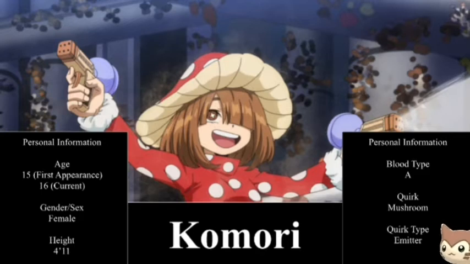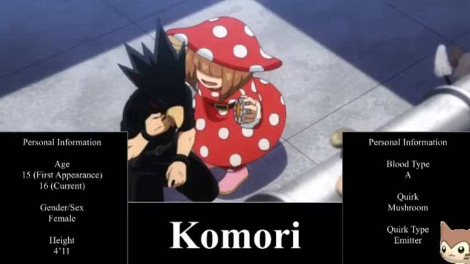While Komori's quirk is pretty useless in one-on-one combat, it makes for an excellent support quirk, being able to distract and eventually immobilize opponents with the use of her mushrooms. In order for her support role to be effective, though, she has to spray her allies with anti-fungal spray, which also makes her pretty useless against ambushes. In a pinch, however, she can spread mushrooms into someone's throat, which sounds just as painful as it most likely is.